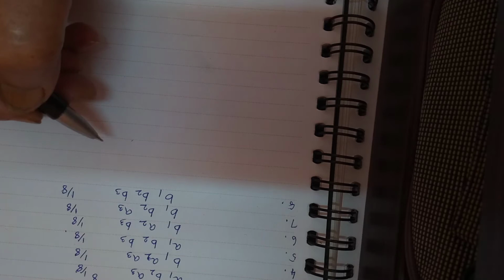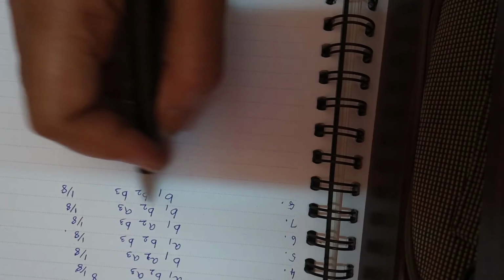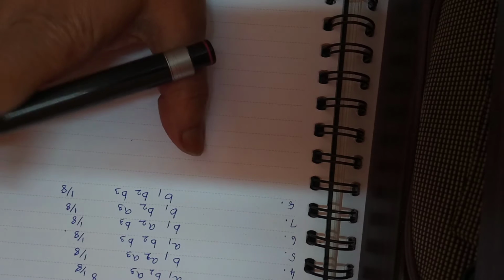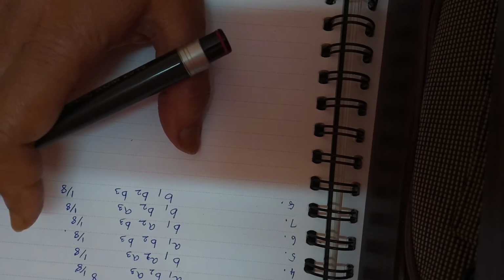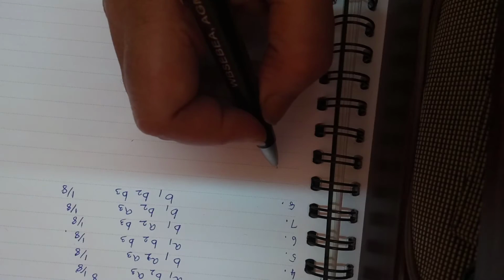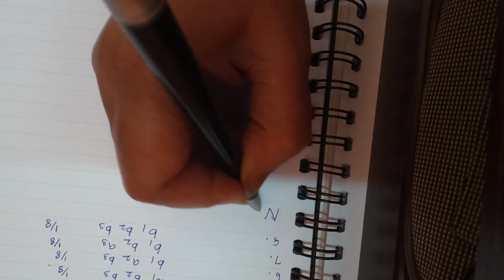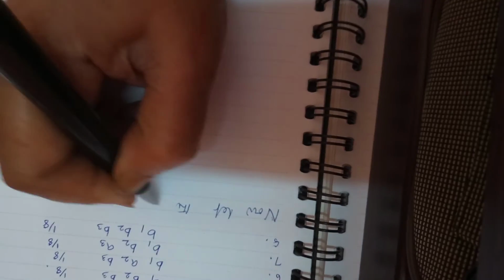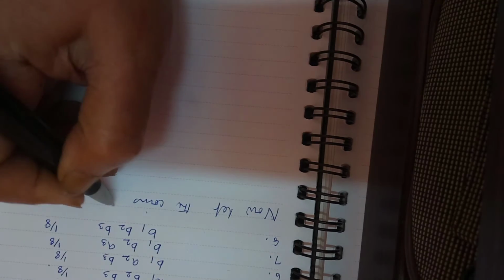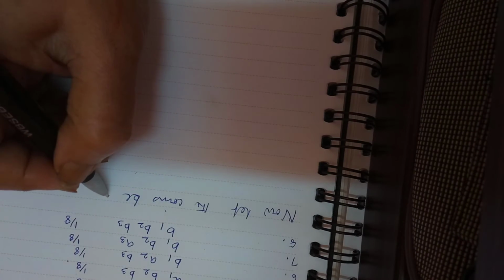So when coins are distinguishable, this is what we get, the probability when we are tossing 3 coins. Just imagine what happens when the coins are, now let the coins be indistinguishable.